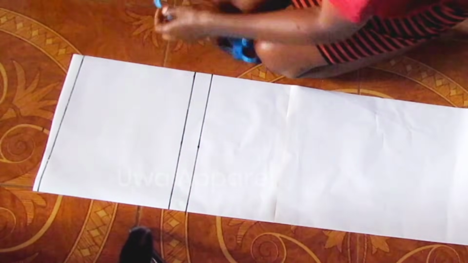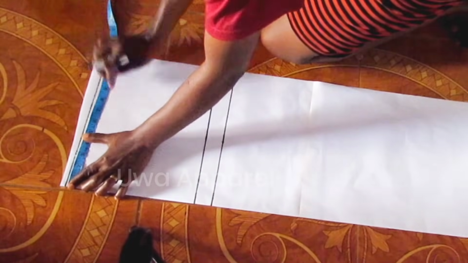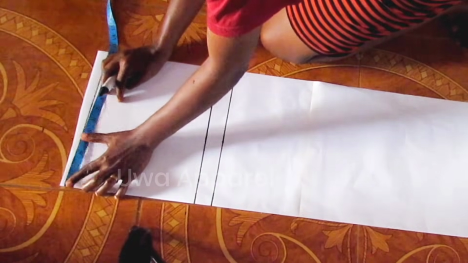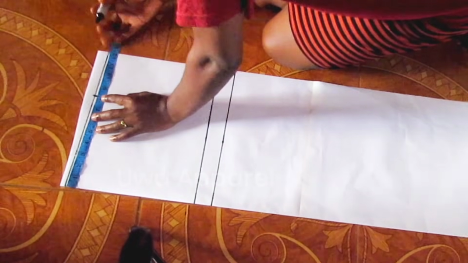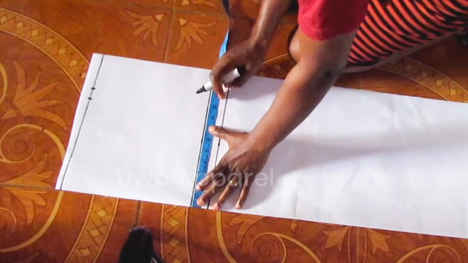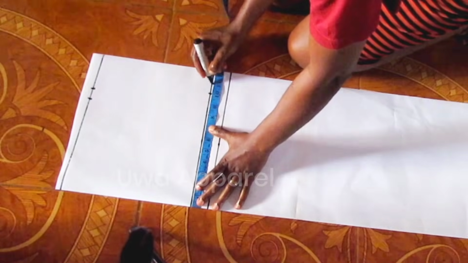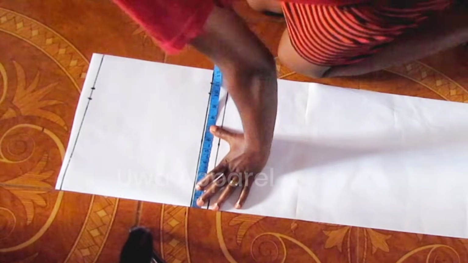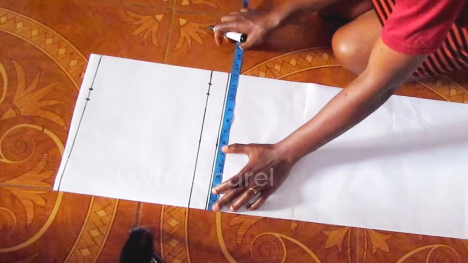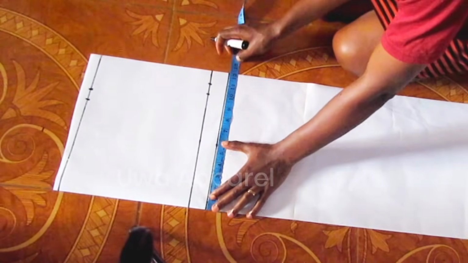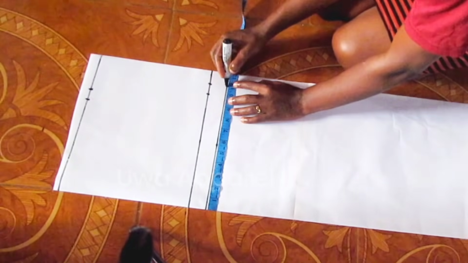So having done that now, I'll be taking my waist measurements on the starting line, which is 8 inches, and I'll also go ahead to add extra 1 inch to it. So on the hip line, I took my hip circumference measurement divided by 4, which was 10, and I also added extra 1 inch allowance to it. So I'll be repeating this hip measurement on the second line below it. The exact same measurement I took on the hip line is what I'm going to be repeating there like so.